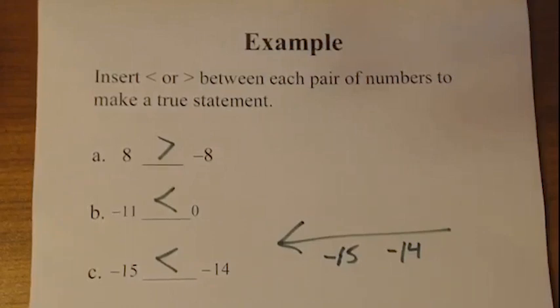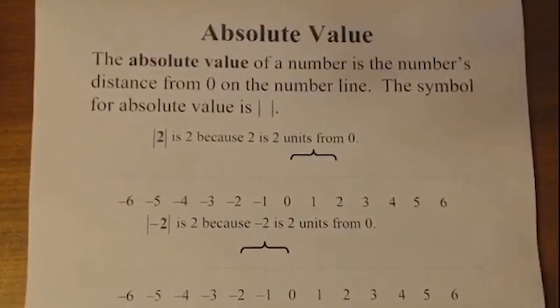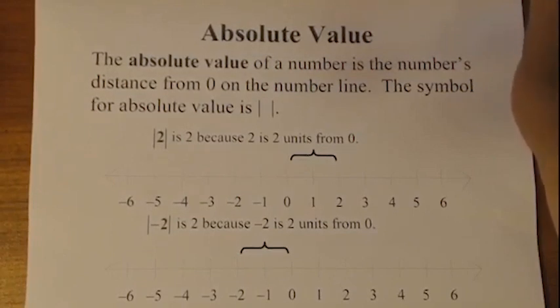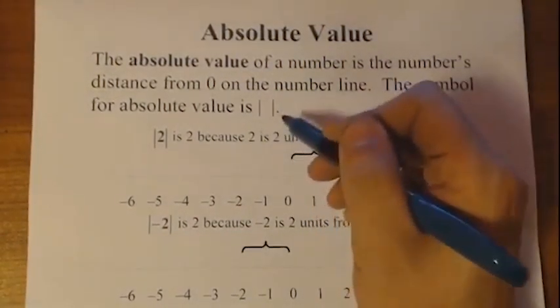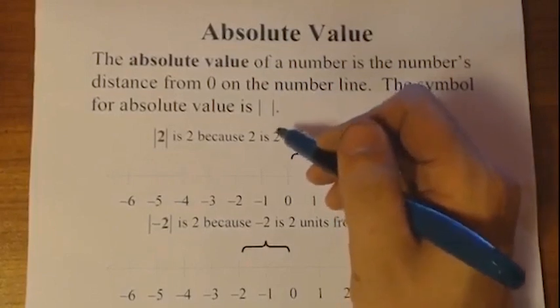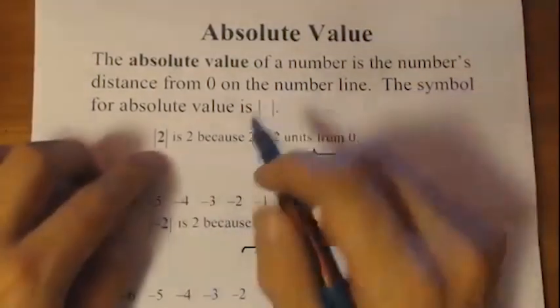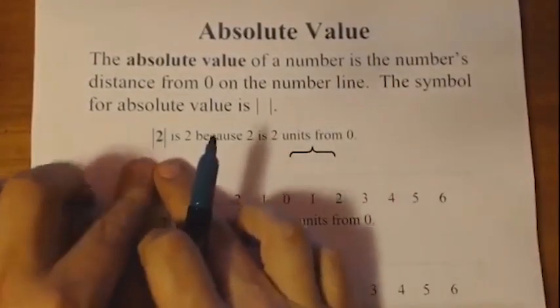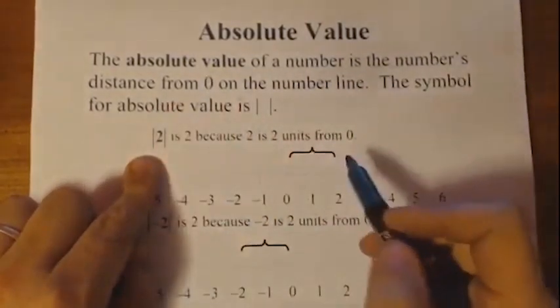Now let's talk about something called absolute value. So the absolute value of a number is the number's distance from 0 on the number line. And the symbol for absolute value is 2 vertical bars. And what we want to take the absolute value of will be inside of those vertical bars. So here we have the absolute value of 2. Now absolute value is the number's distance from 0 on the number line.